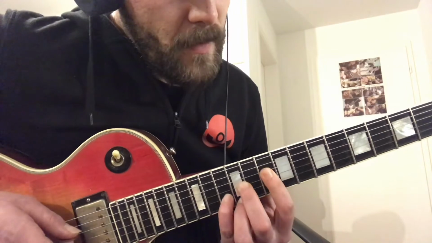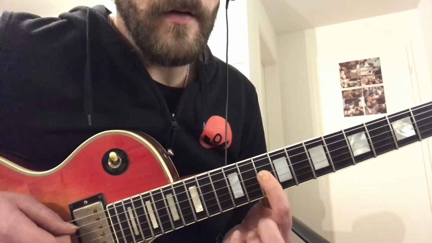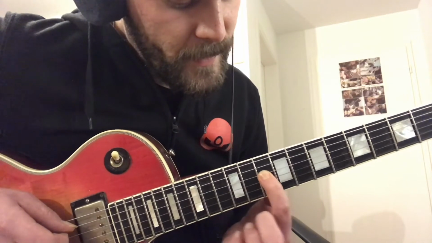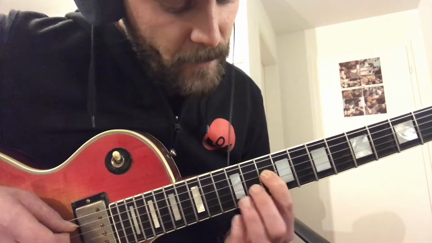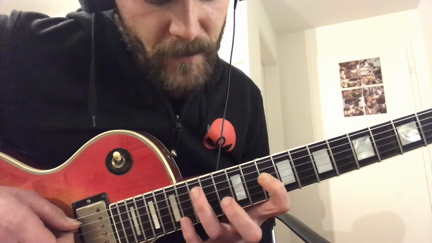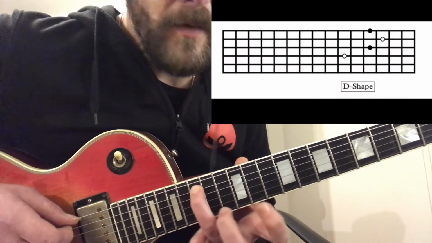And now I take this C again, it's on the D string in the 10th fret, but I can also play it on the A string in the 15th fret.